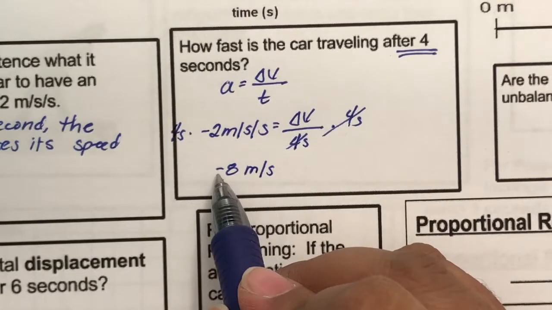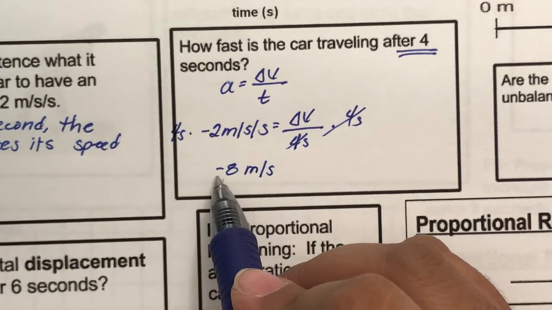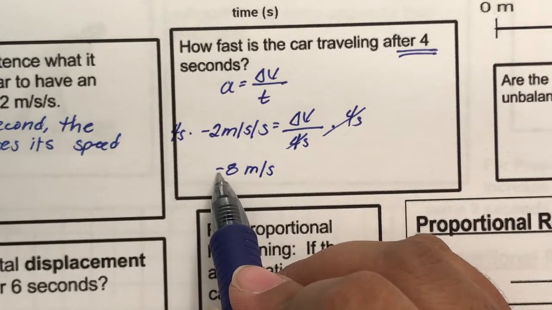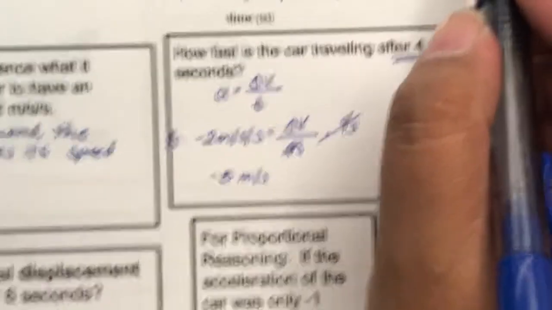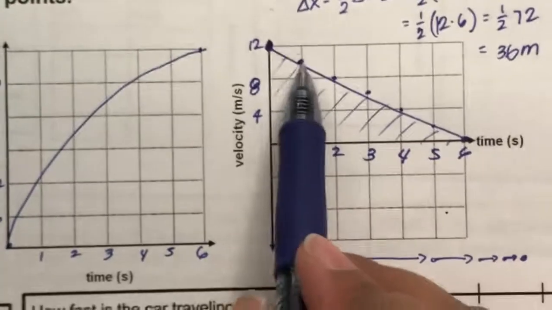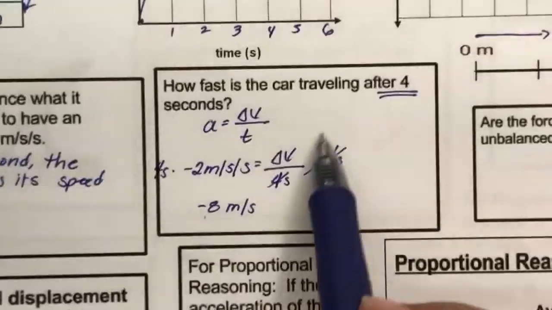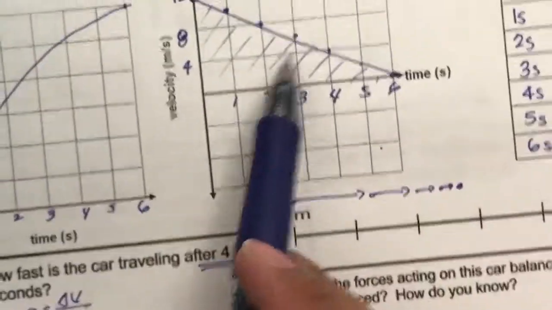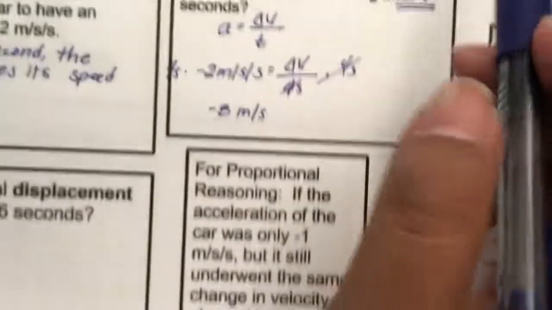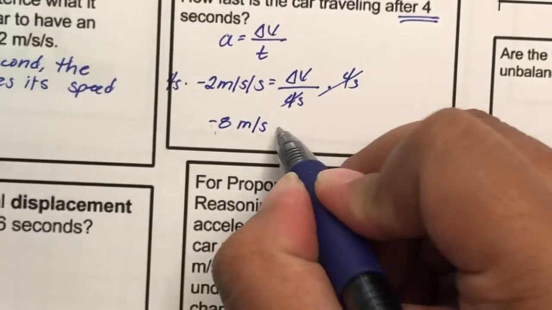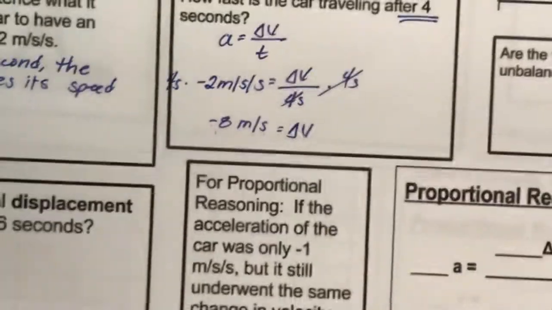So then that just means that it's decreasing speed. That matches our graph, that it has a negative acceleration, which means it's slowing down, and it will be at 8 meters per second. So that will be our change in velocity.